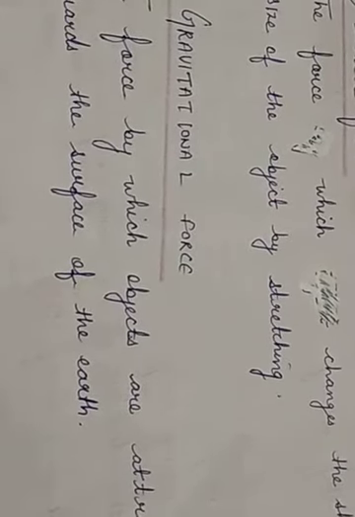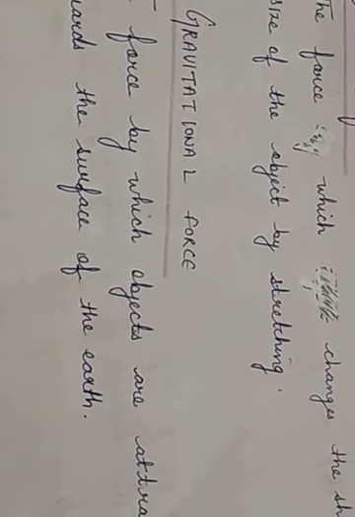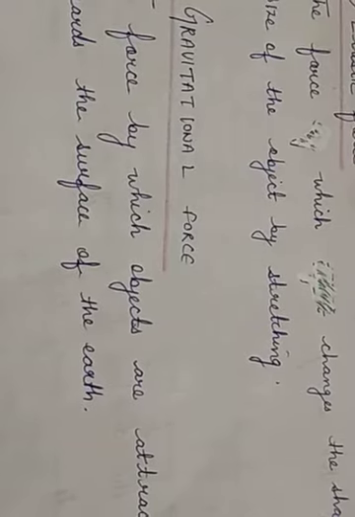Now coming to the gravitational force, the force by which objects are attracted towards the surface of earth. So the force by which an object always comes to the surface of earth is known as gravitational force. And you can see examples of gravitational force here also. This is an example of a tree.